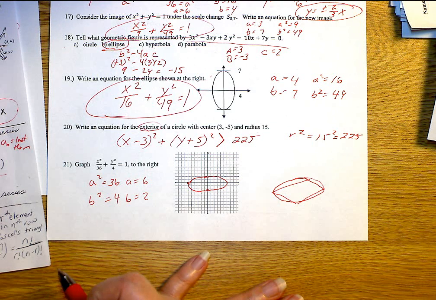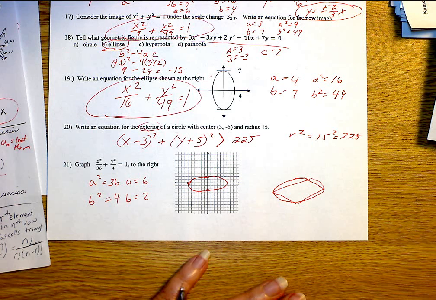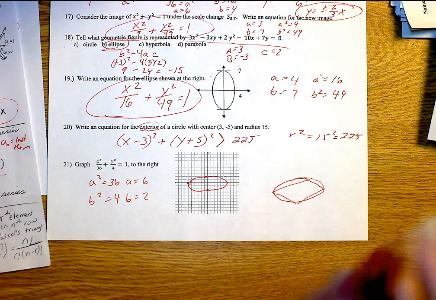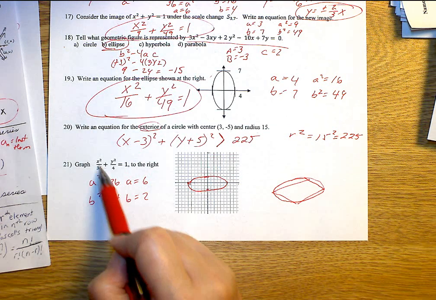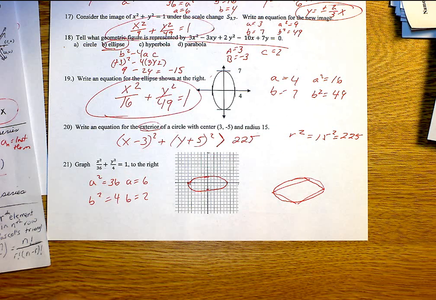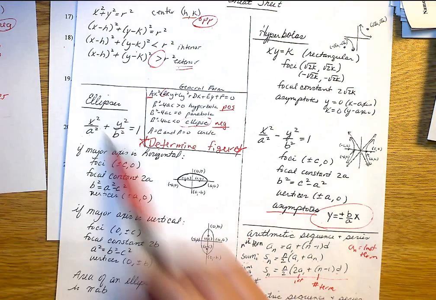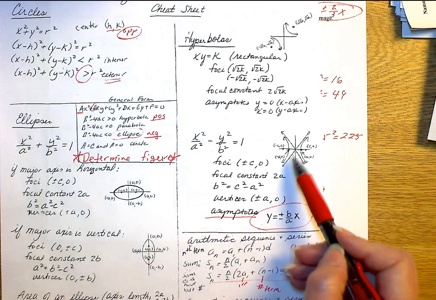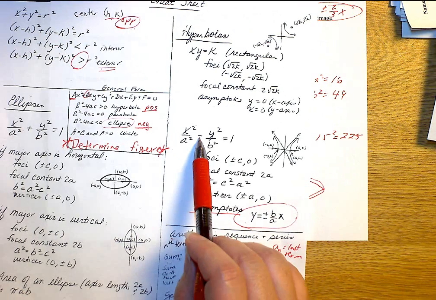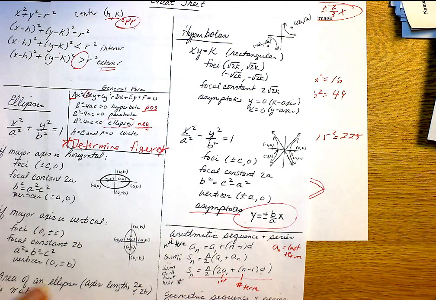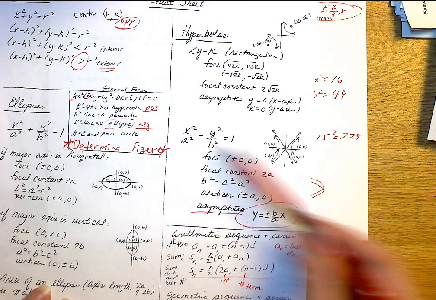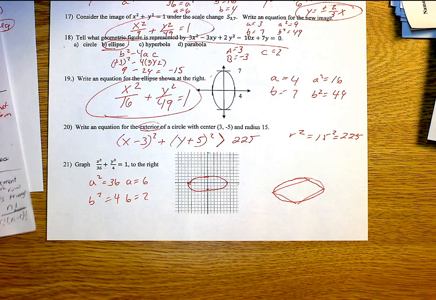All right. Okay, eyes and ears. I thought we did the dotted line for the hyperbolas. See, this is plus. So this is plus, so it's an ellipse. If it was a negative, that's when you would do it, because negative is your hyperbolas. Okay. Other questions? Eyes and ears.